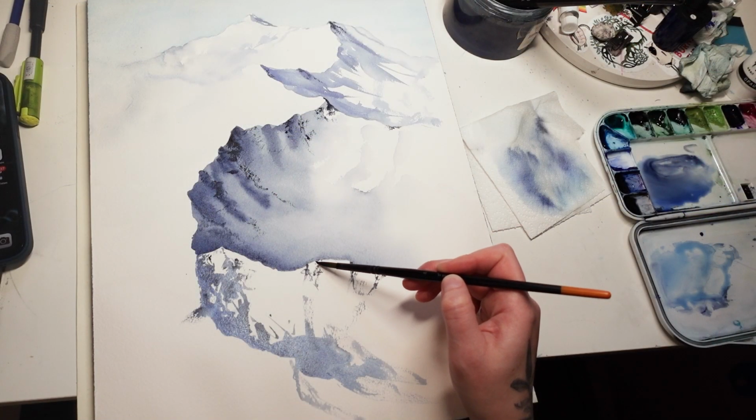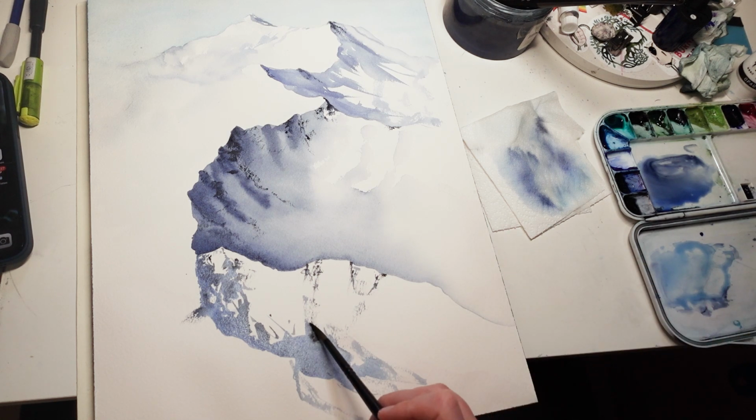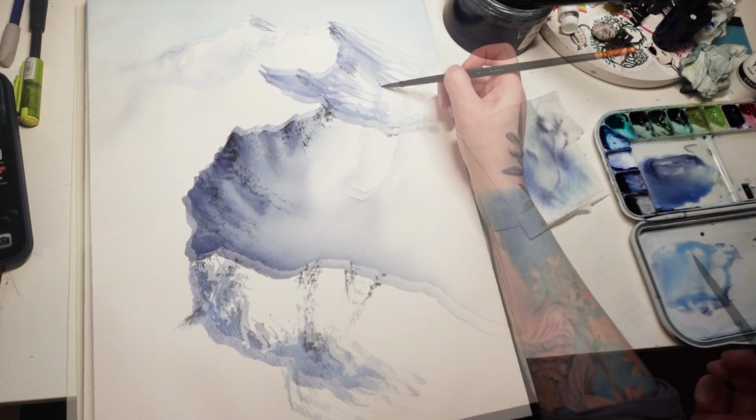Well, I think that about wraps up all of the techniques I use in a painting like this. I really hope it was helpful and maybe inspires you guys to try painting some snowy mountains.